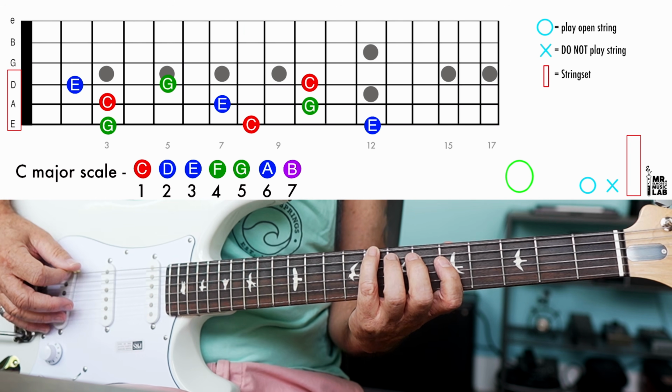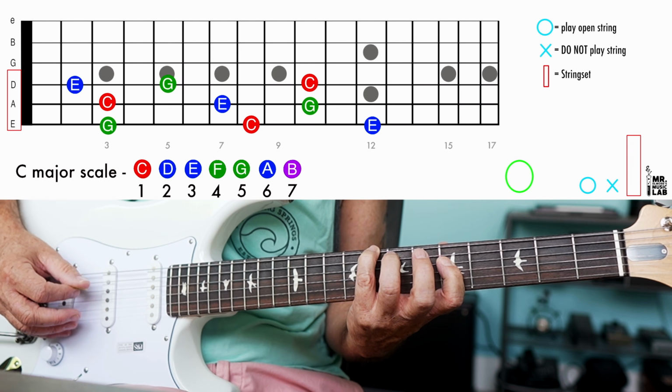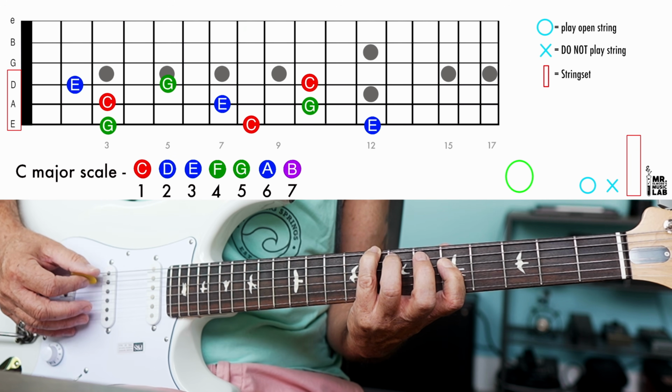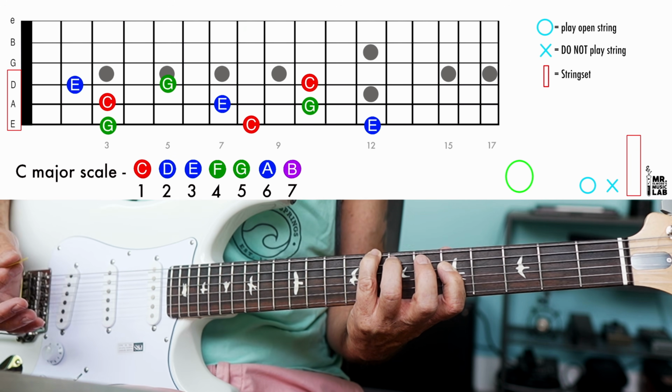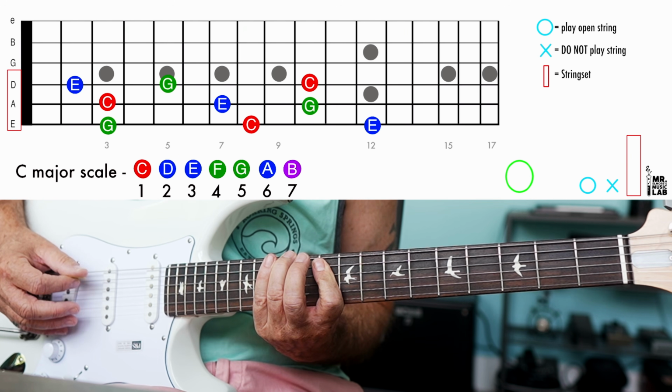Okay, so now let's arpeggiate it, C, E, G. Now I'm gonna go C, E, G, E, C, E, G, E, and so on. See that? 1 and 2 and 3 and 4, and so it's eighth notes. Then I'm gonna go E, G, C, G, E, G, C, G.